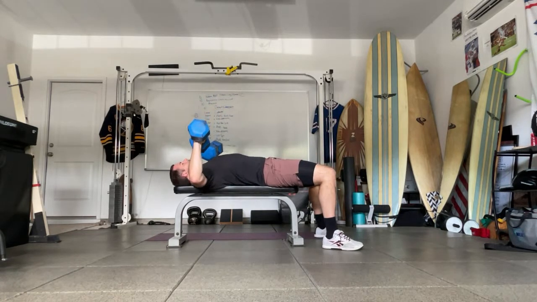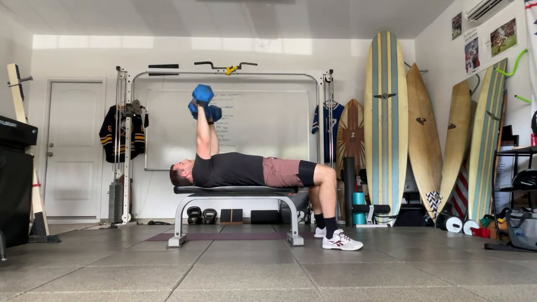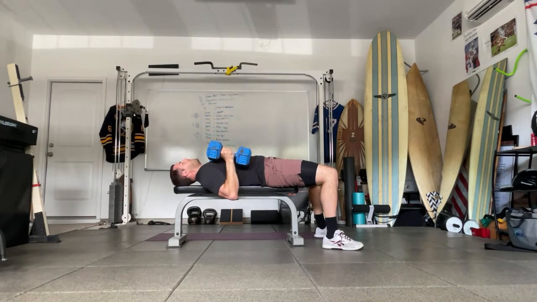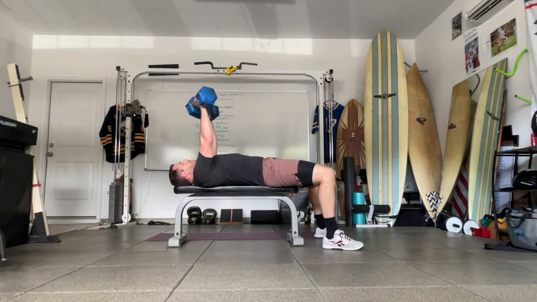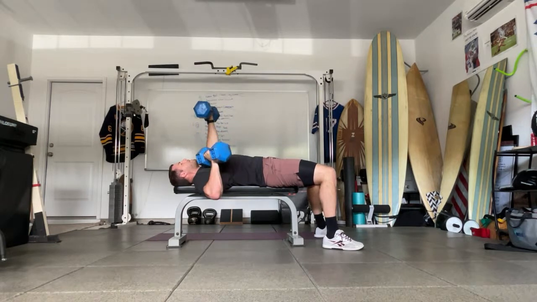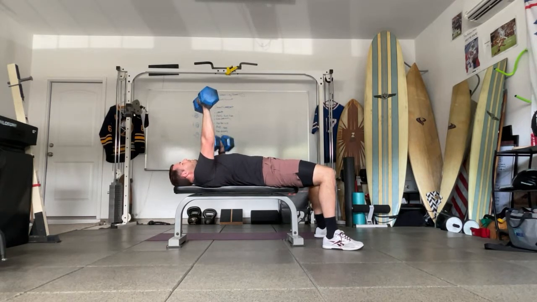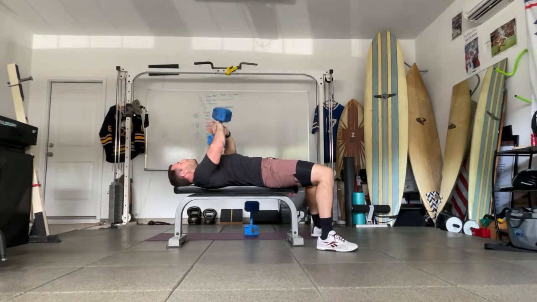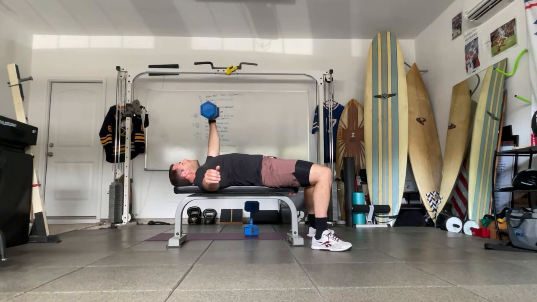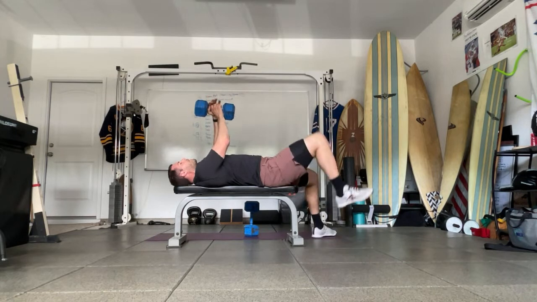Make sure elbows aren't tucked out like this, and make sure elbows aren't in too close. You want about in between, like an arrow. You can obviously increase the load, or you can change the exercise by alternating the press. You can also do one arm presses, where you have to use your core and shoulder stability to perform that exercise.